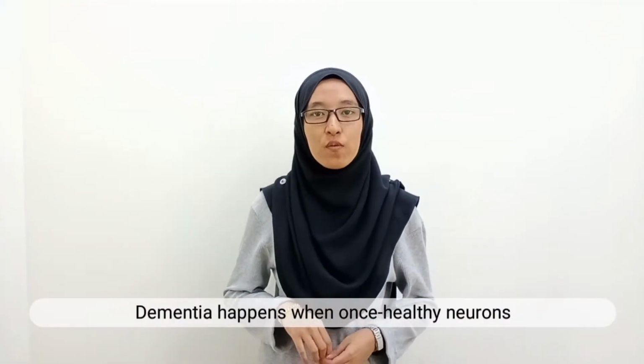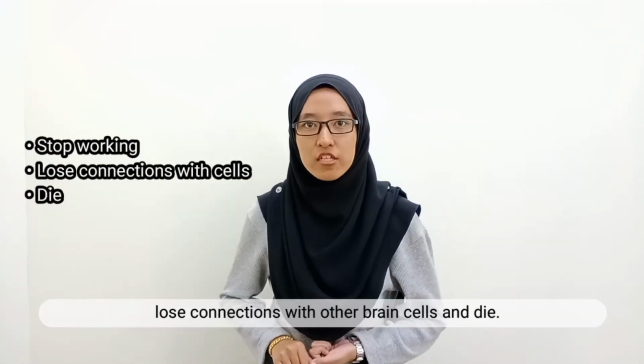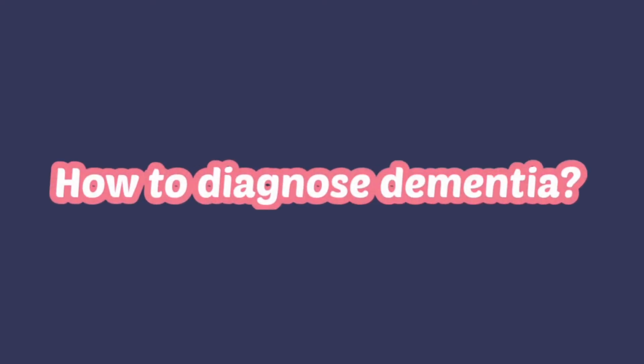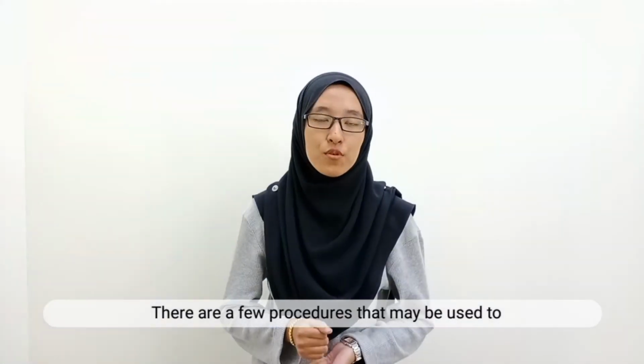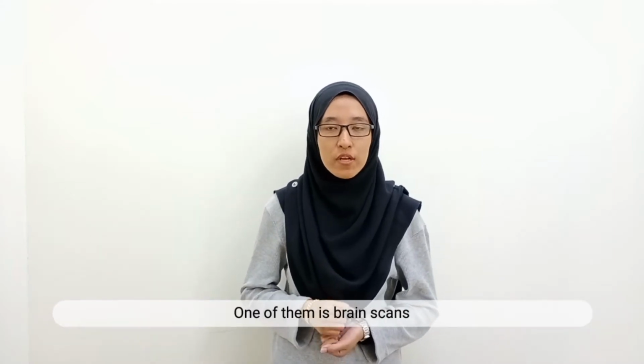Dementia happens when one's healthy neurons, which is the nerve cells in the brain, stop working, lose connections with other brain cells, and die. There are a few procedures that may be used to diagnose dementia. One of them is brain scans.